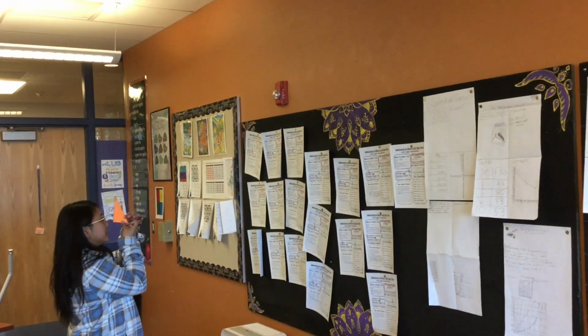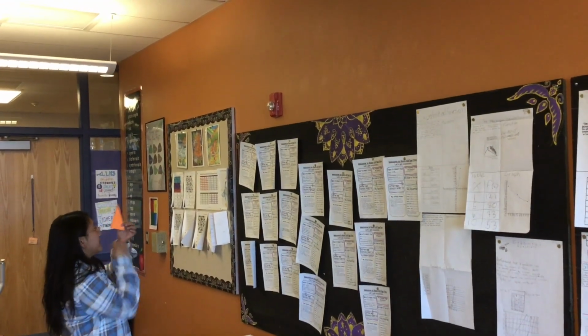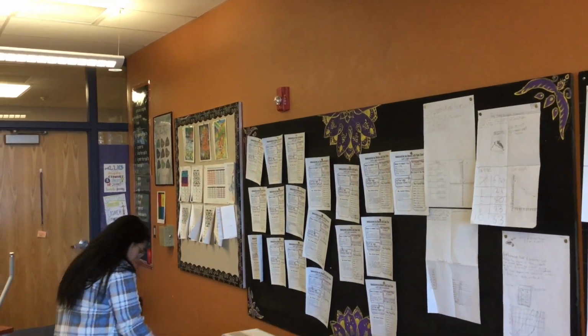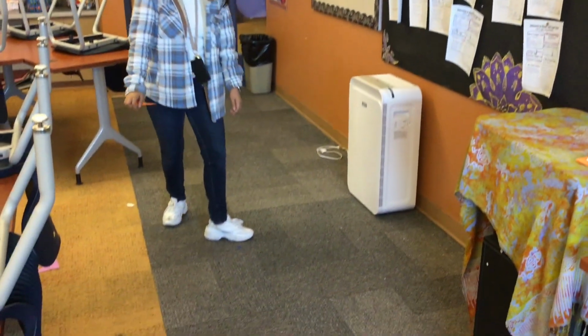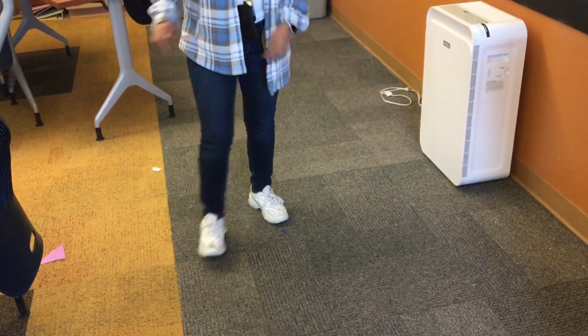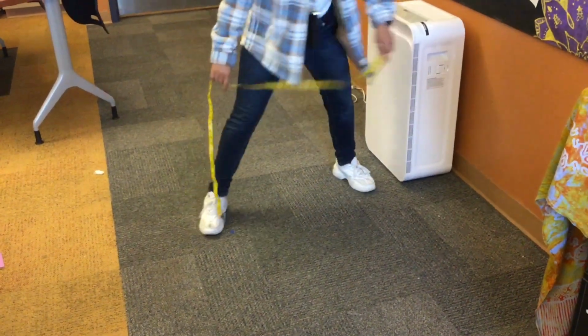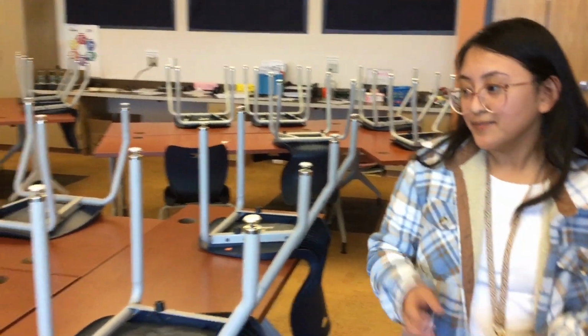And make sure that this is parallel to the ground, or sorry, I was holding it the other way. And we came up with this mark on the floor. Make sure we're kind of in the middle.